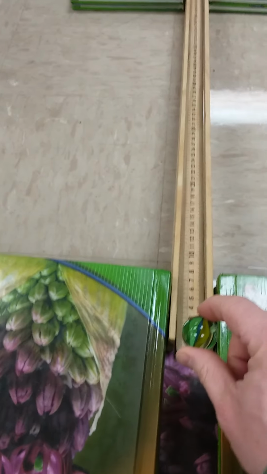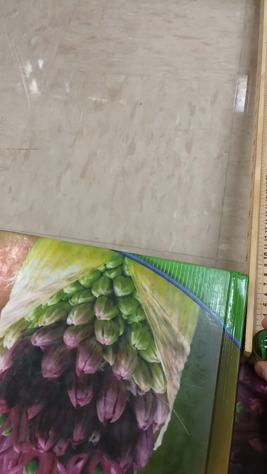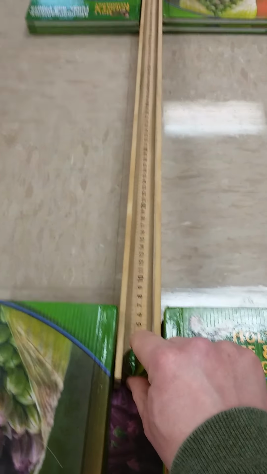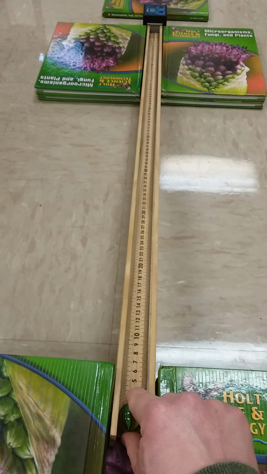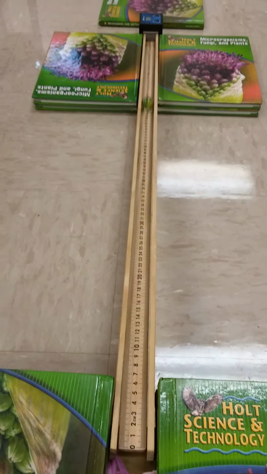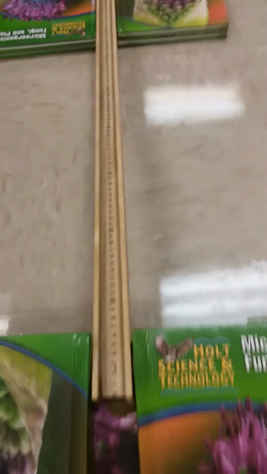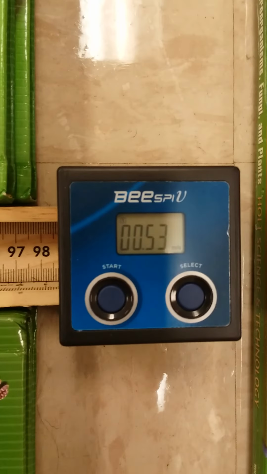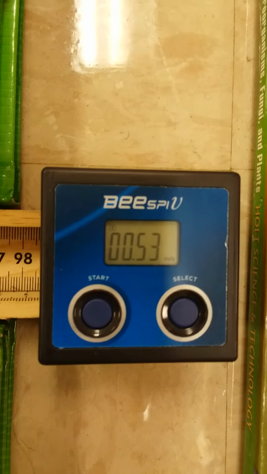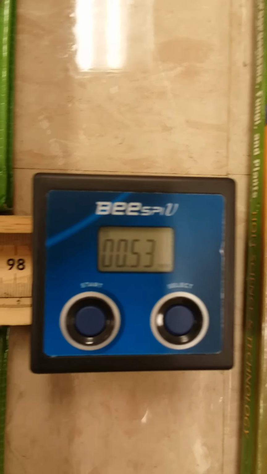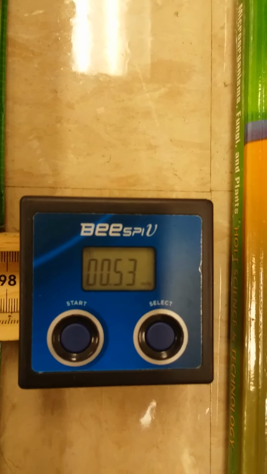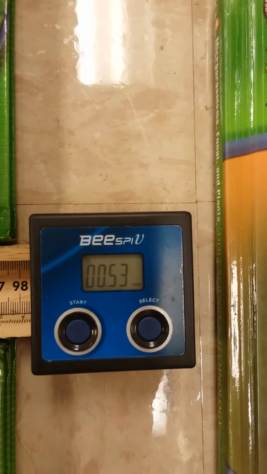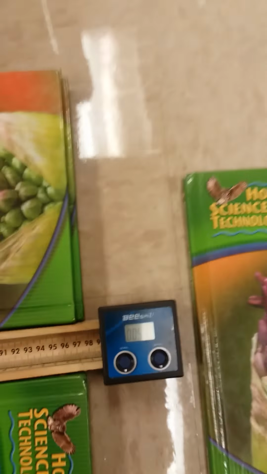So here's our marble again, and we're going to set it right at the rear of the track. Get camera in position so you can see this. And here we go. Let's see. And in this trial, we got 0.53 meters per second. All right, so let's set up our third trial.